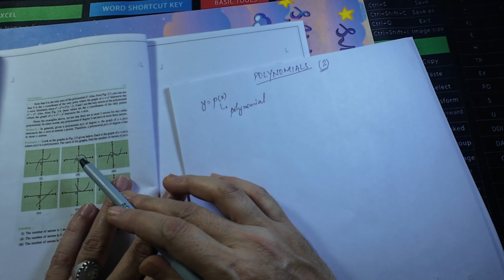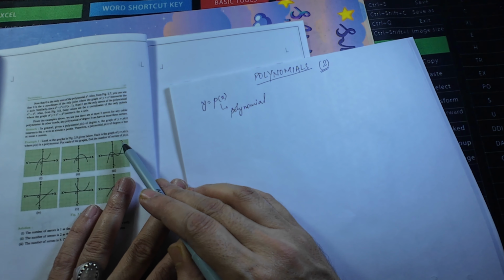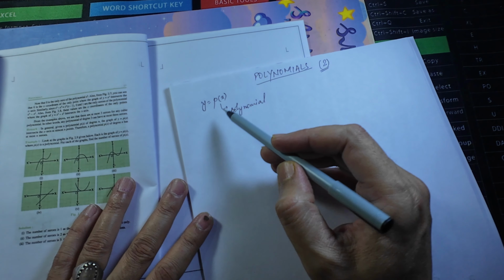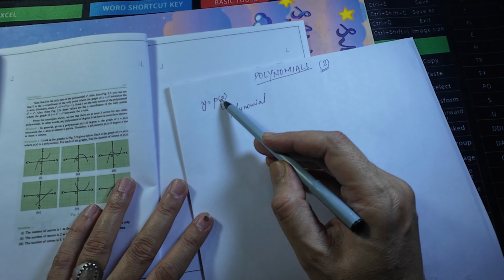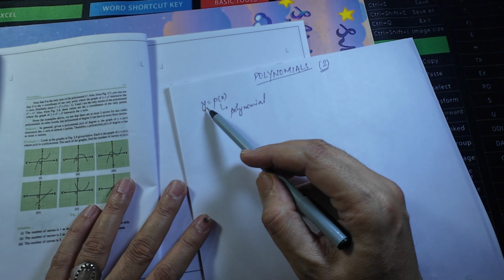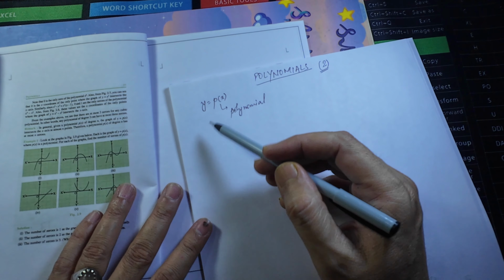Now for each of the graphs, find the number of zeros of p of x. So we'll have to find the number of zeros of p of x, where y is equal to 0.